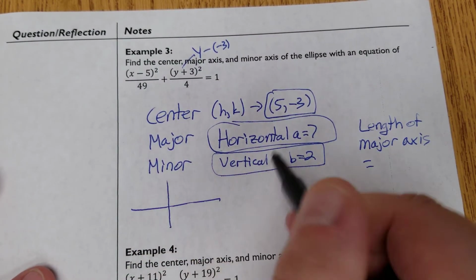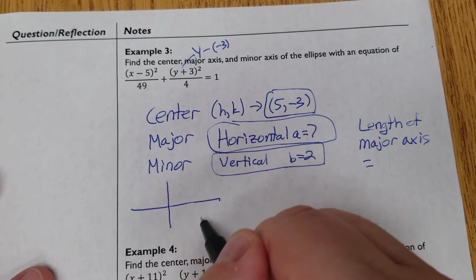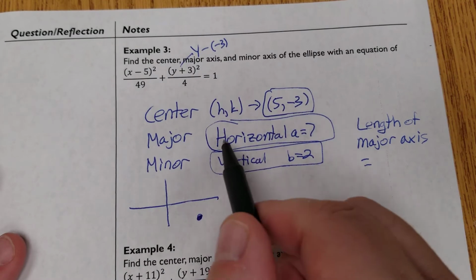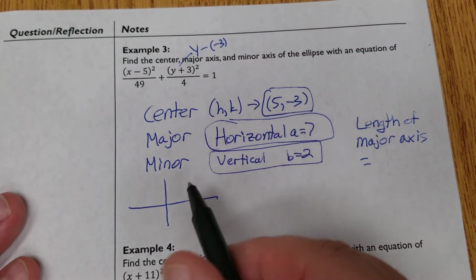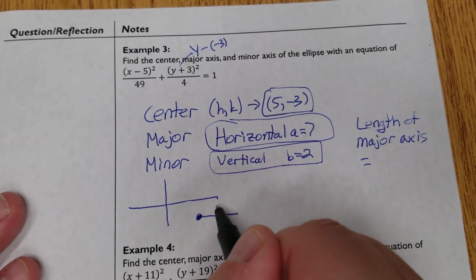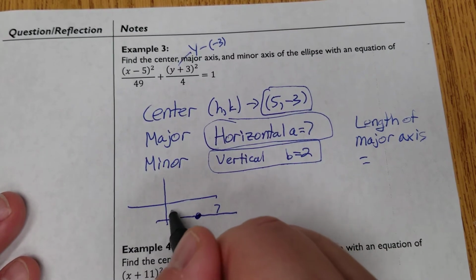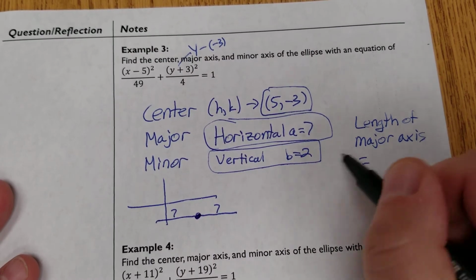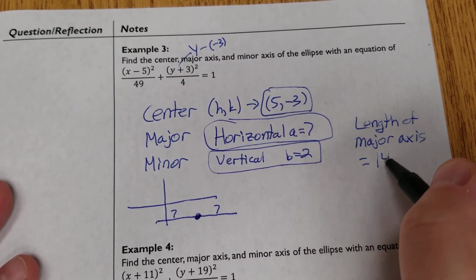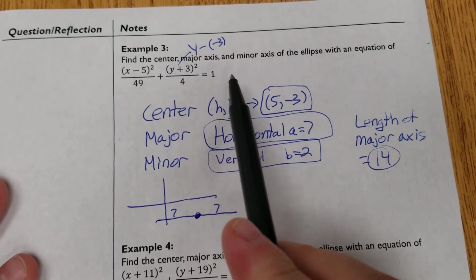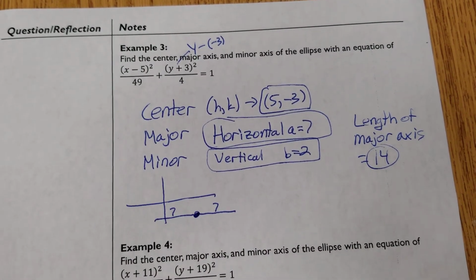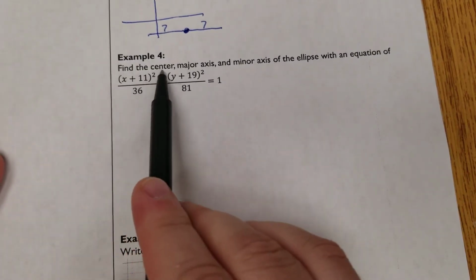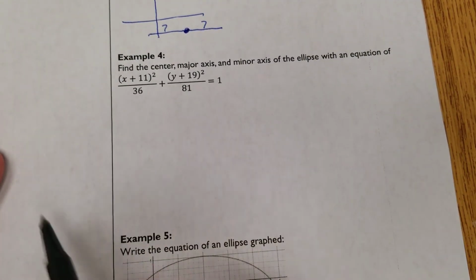What you've been told is your center is at 5, negative 3, so somewhere about here. I'm not going for perfection here, but you've been told that your major, your a value, is 7. Remember that that is 7 units in both directions. So if you get asked for the length of an axis, you need to remember to double them up. The length of the axis is 14. Not specifically asked in the question, but it will come up in some of the practice problems as we go through the section. For example 4 here, the center, the major, and minor of this equation.